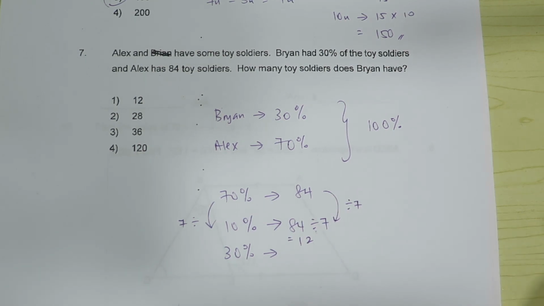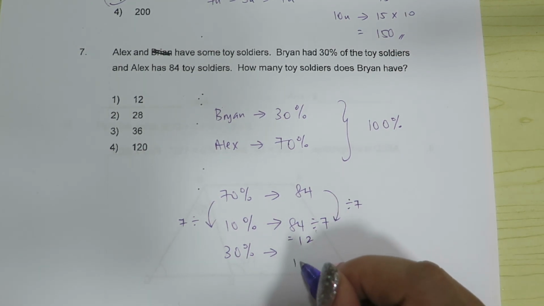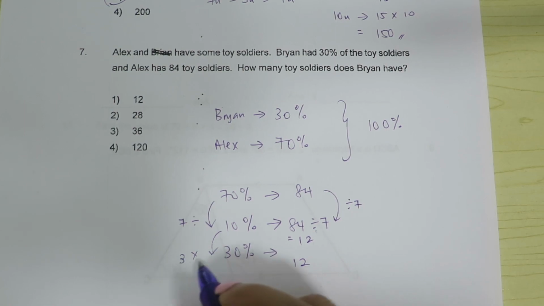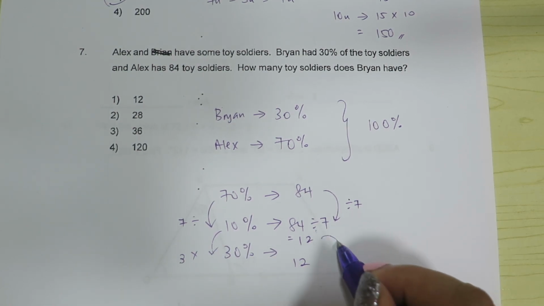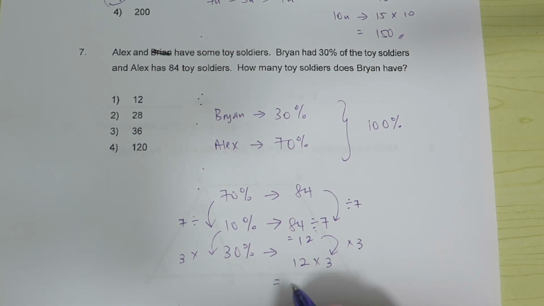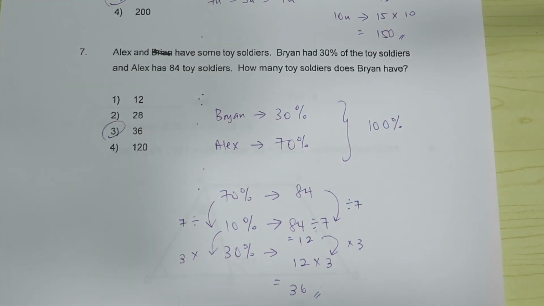So 10% is 12. So in order to find 30%, from 10%, how do I get 30%? I times 3. So what I do to the left, I do to the right as well. I'm going to times 3. So I'll take the 10%, which is 12, multiply by 3 to get 30%. The answer is 36 for Brian. Option 3.